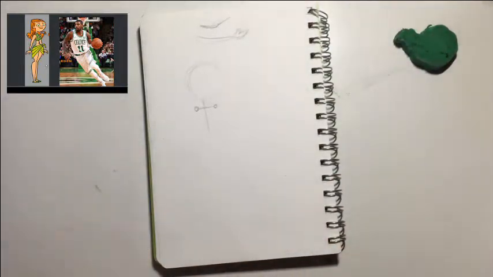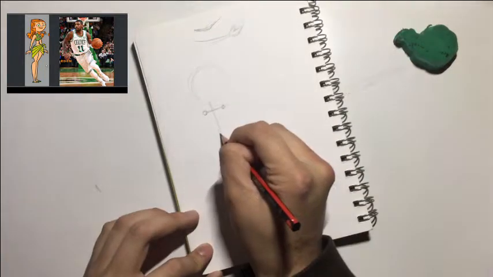Don't worry about specific parts, like her breast. Just draw a straight line which indicates her body. Do that.